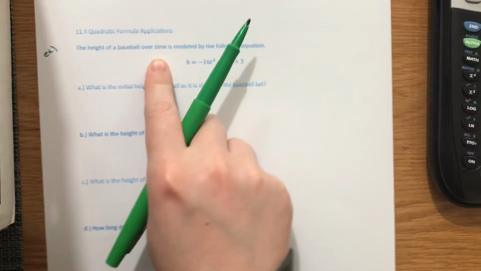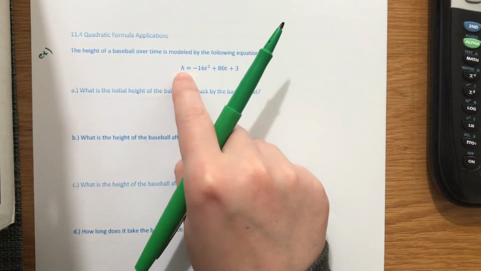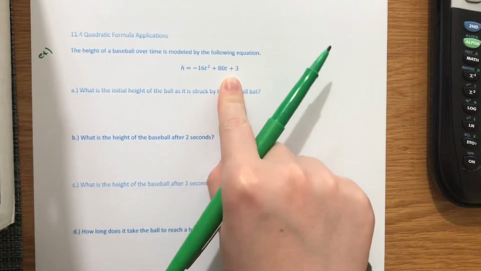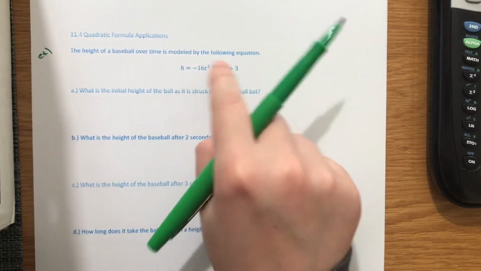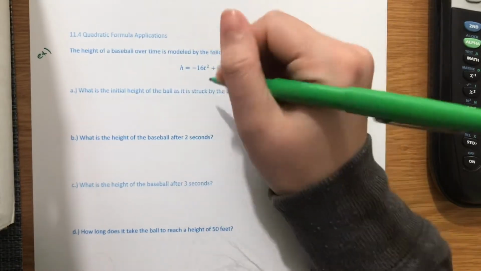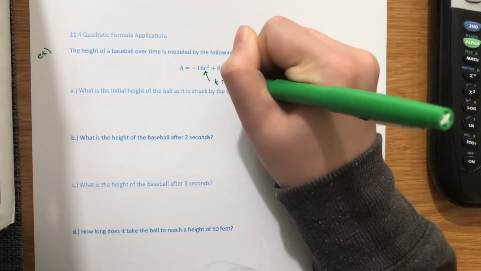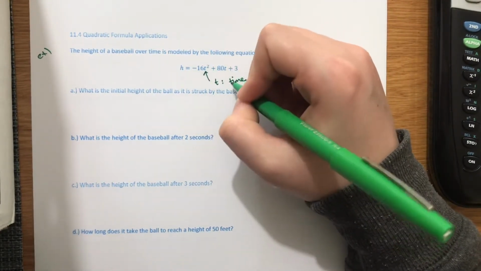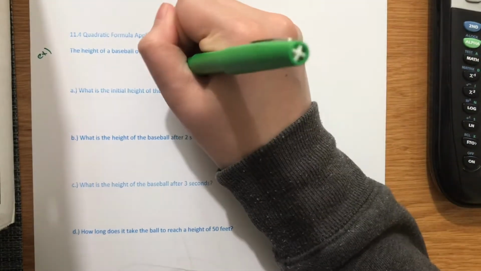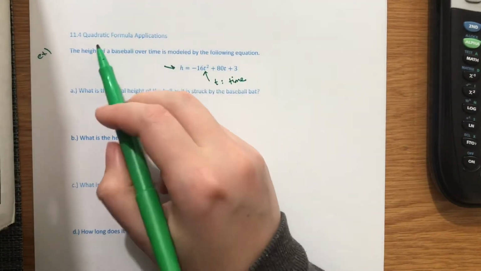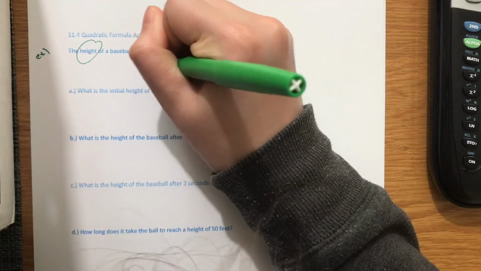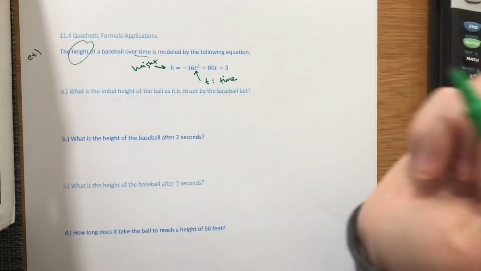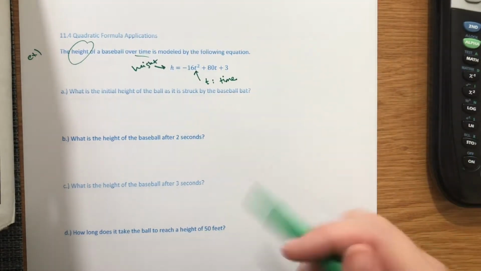The height of a baseball over time is modeled by the following equation. H equals -16t squared plus 80t plus 3. So I just want to go through, and for any quadratic application like this, the letters mean something. So if you can guess, t represents time. And 99% of the time in applications for quadratics, the variable is t for time. H, well, they tell you, the height of a baseball, so h represents the height of the baseball over time. And there's a bunch of questions, so I just want to go through and read the questions.